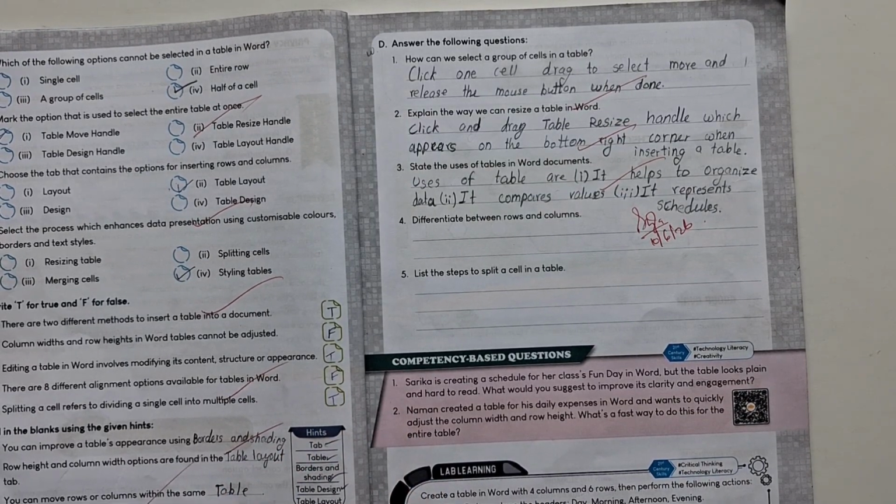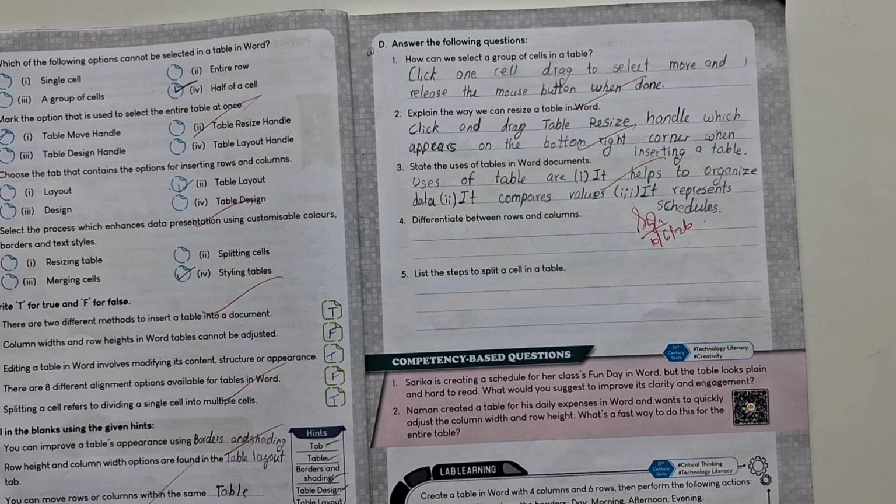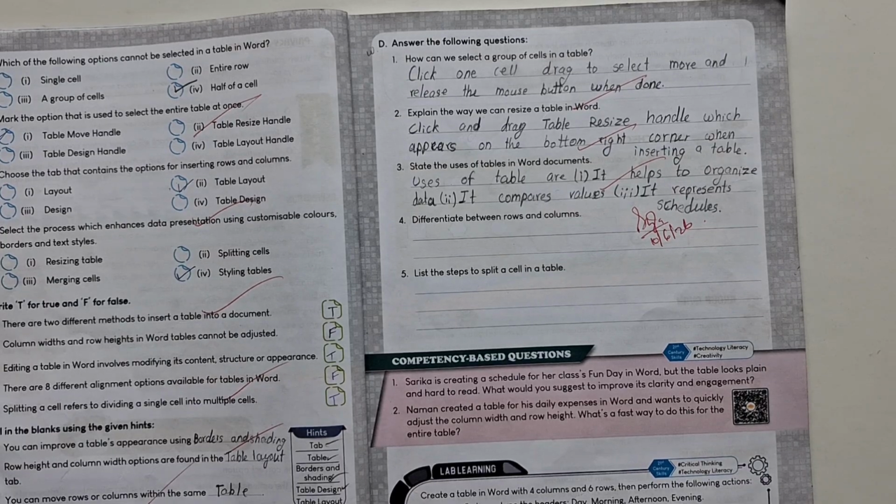Click one cell, drag to select more, and release the mouse button when done. Second one, explain the way we can resize a table in Word. Click and drag the table resize handle, which appears on the bottom right corner when inserting a table. Third one, state the uses of tables in a Word document. Uses of a table are: first, it helps to organize data. Second, it compares values. And third, it represents schedules.